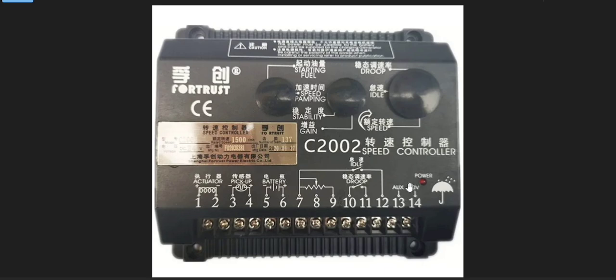Understand? And after that we have 13 and 14. This is the auxiliary output, maximum 10 volt. This is used for synchronization with another generator's AVR or governor, or you can use it for any purpose, but it has just a 10 volt output, maximum 300 milliamps.